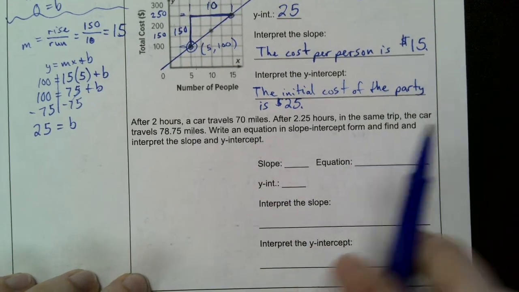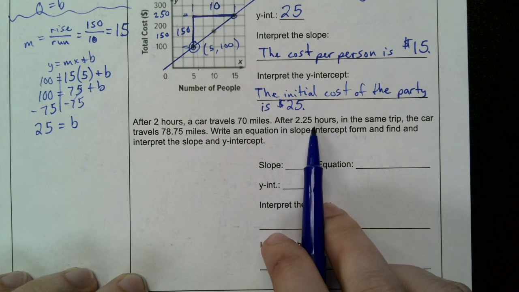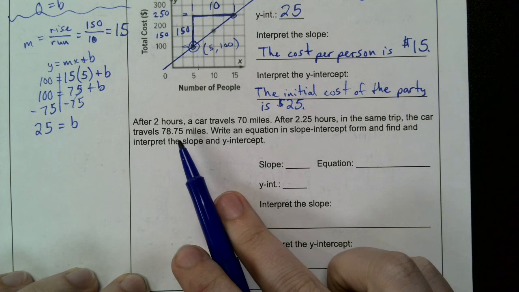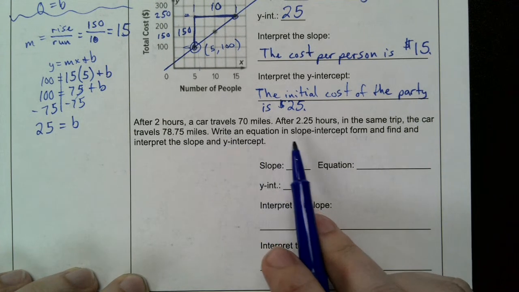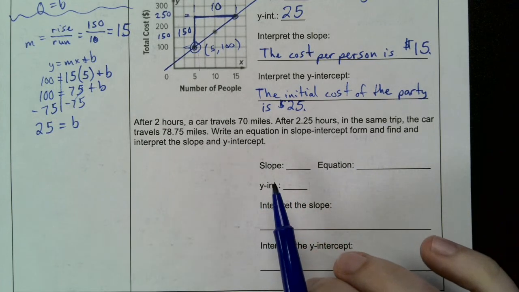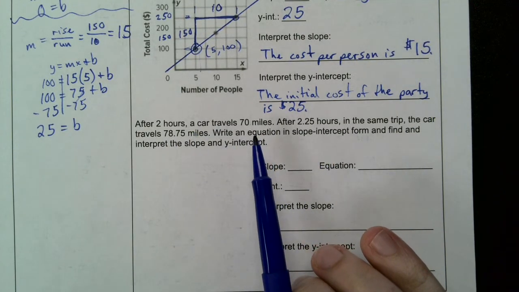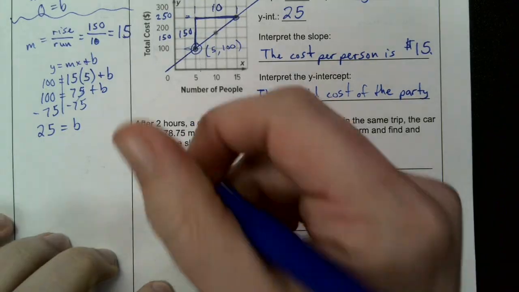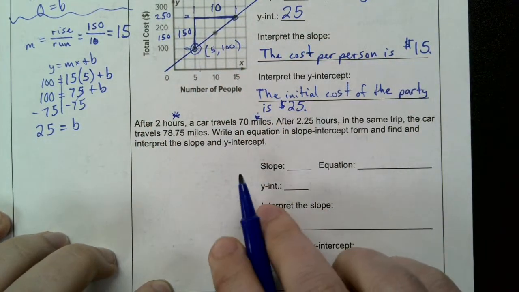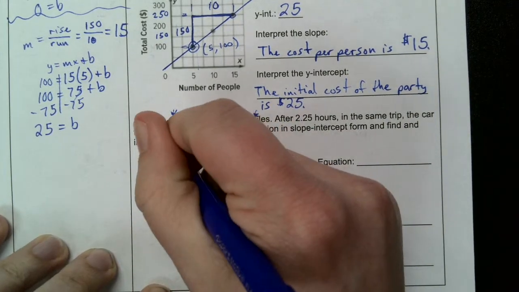Okay, last one. After 2 hours, a car travels 70 miles. After 2.25 hours in the same trip, the car travels 78.75 miles. Write an equation in slope-intercept form and find and interpret the slope and y-intercept. Same thing. Now, the only information that we have is in this writing, okay? But we know that we have hours, and we know that we have miles. Hours is time, and time is always x, right?